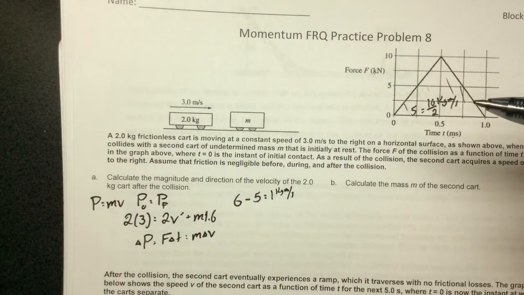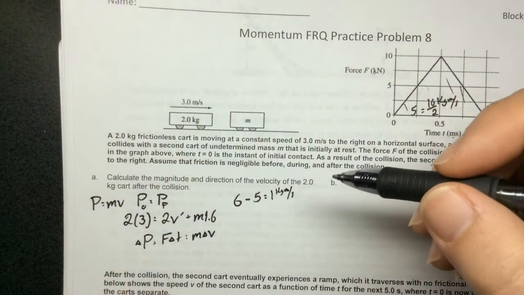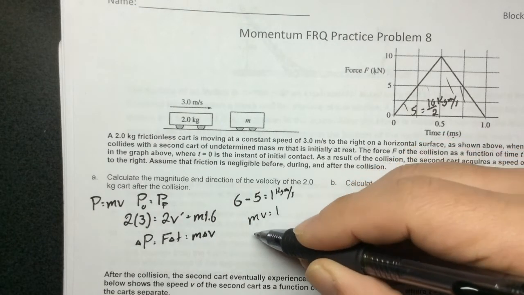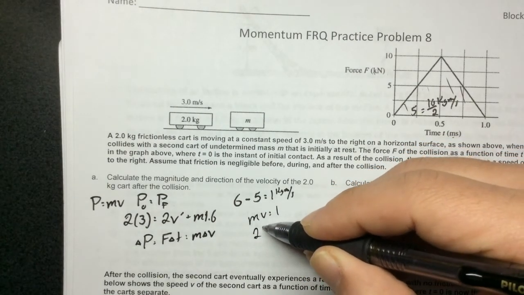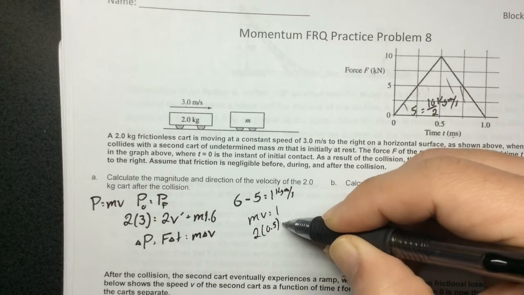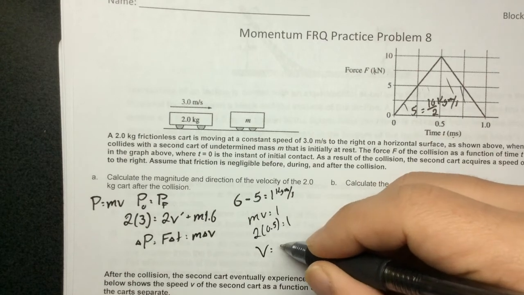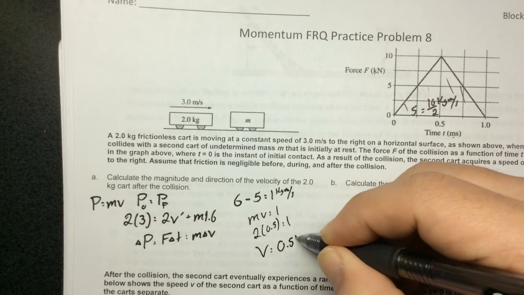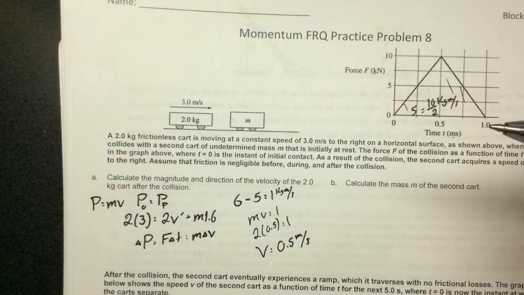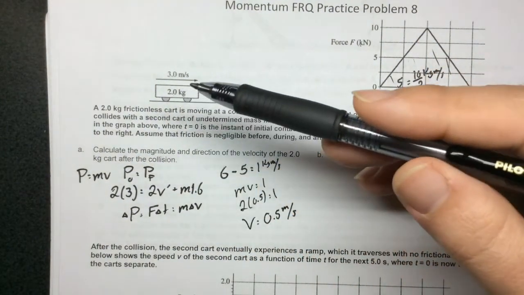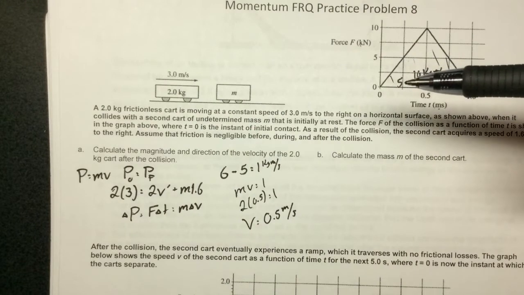And if I want to, I can now find the new velocity. Momentum is mv. That's equal to 1. The mass is 2. The v has to be 0.5 or half in order for that to equal 1. So the new velocity is 1/2 or 0.5 meters per second. And it turns out it's going to be positive, so it's still moving to the right. So this guy hits the other guy, reduces in speed, still moves to the right at 1/2 meter per second.